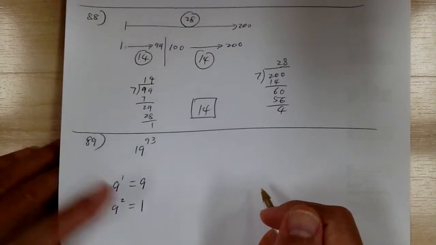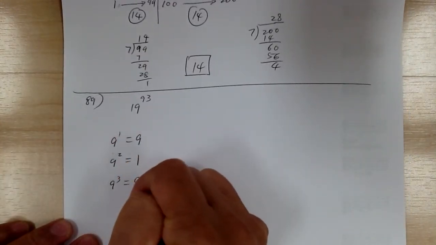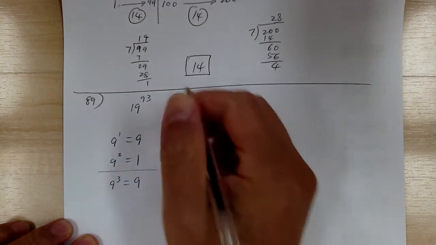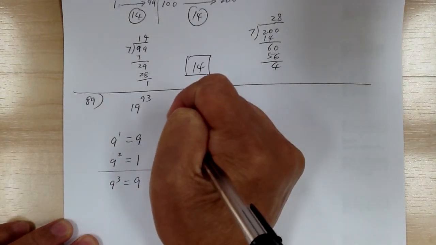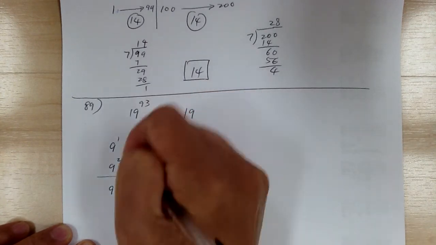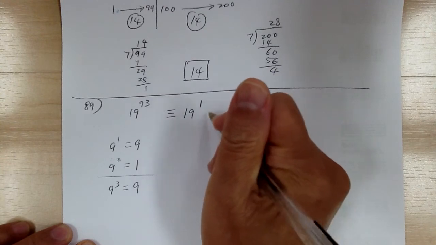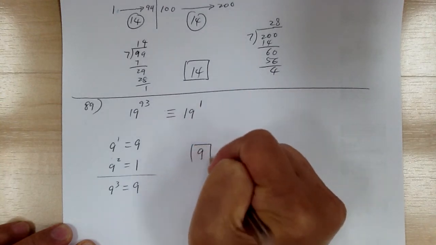Okay, and so from here you can see that 9 to the 3 power equal to 9. So you're going to have a cycle of 2. So that means this is going to be equal to 19 to the 1, and so the last digit would be 9.